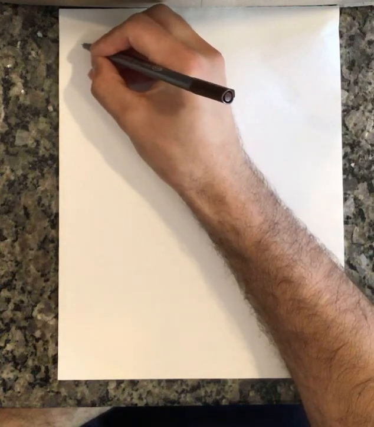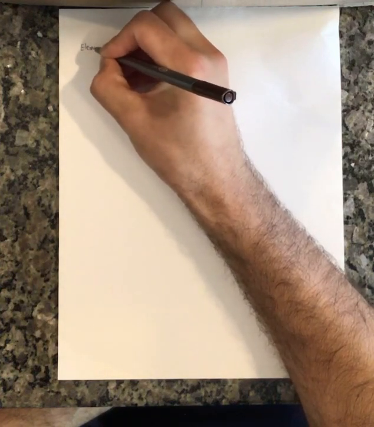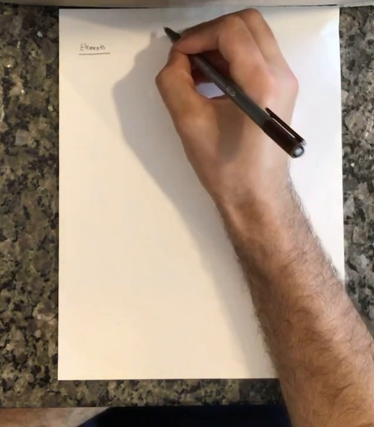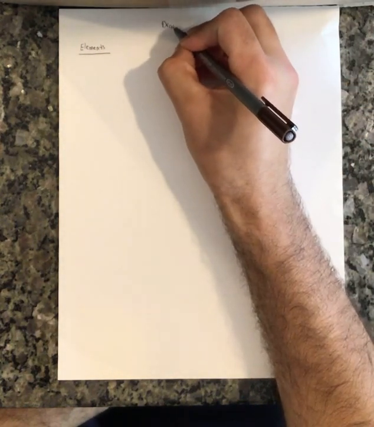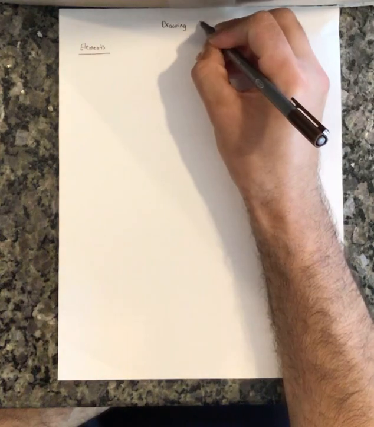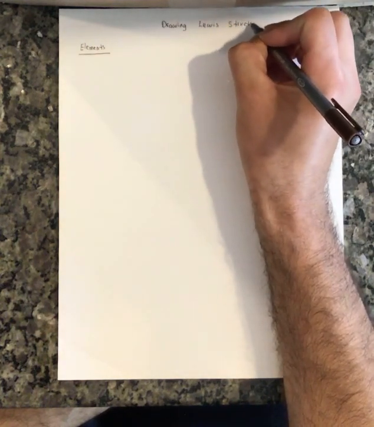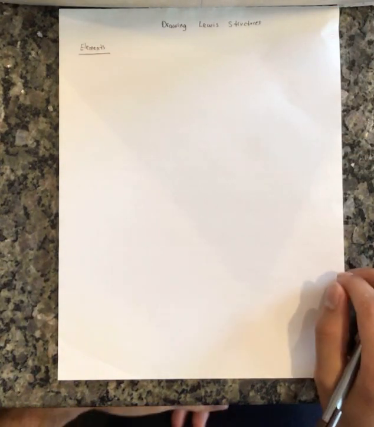So, let's first try some elements. The title of this is Drawing Lewis Structures. Now, there isn't a formal lesson to this. However, if you have a sheet of paper or anything like that, I highly recommend you trying these out.